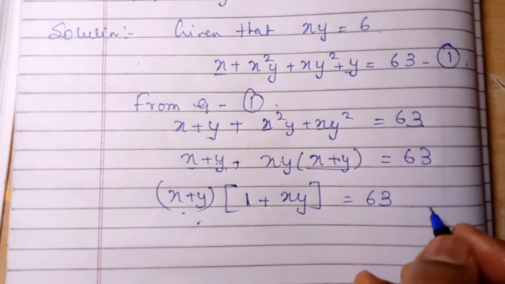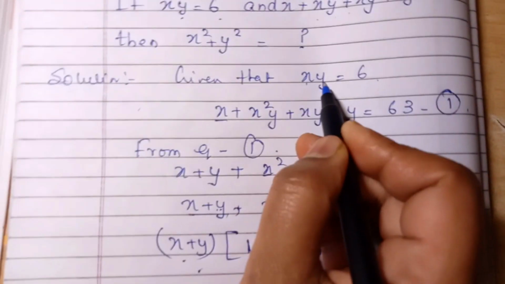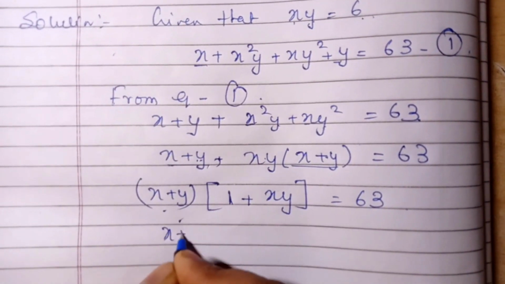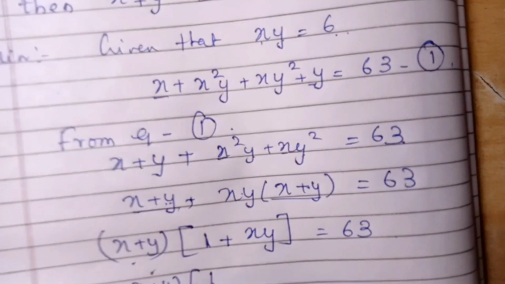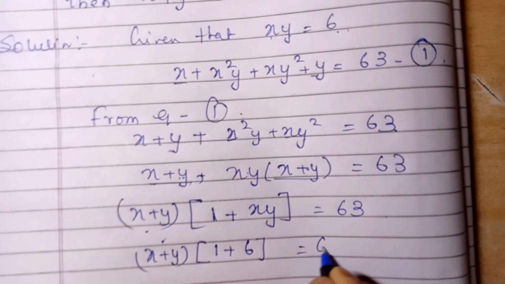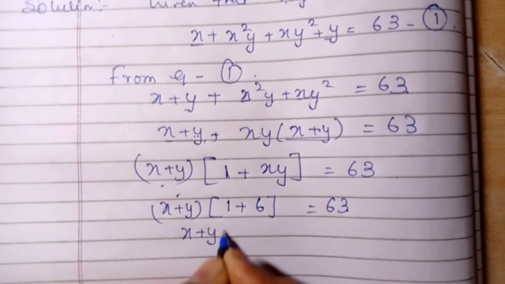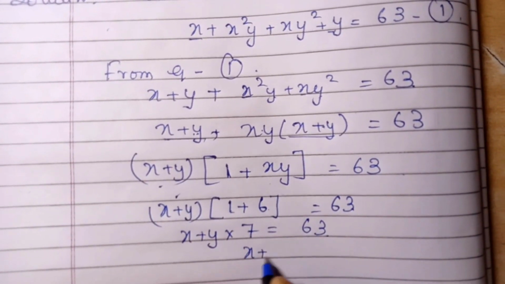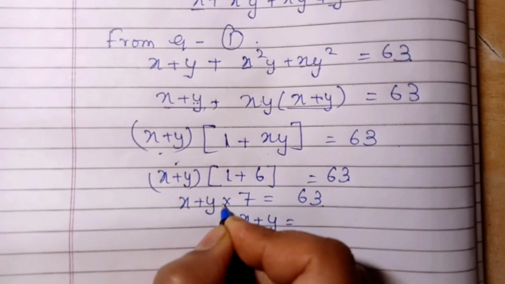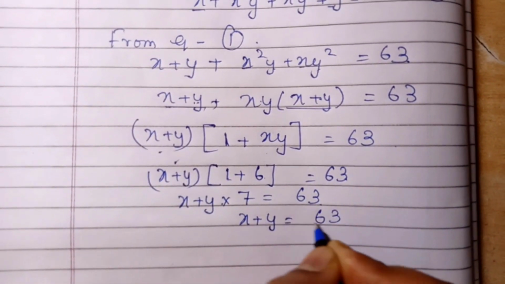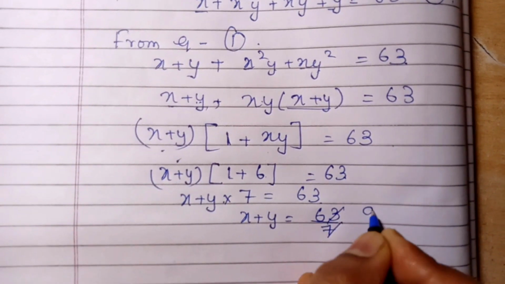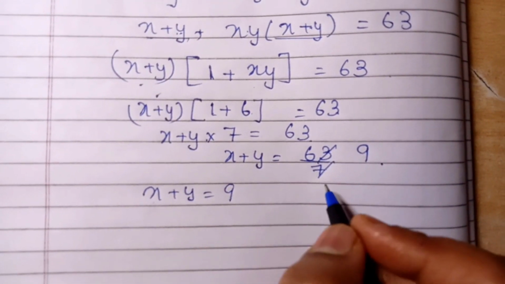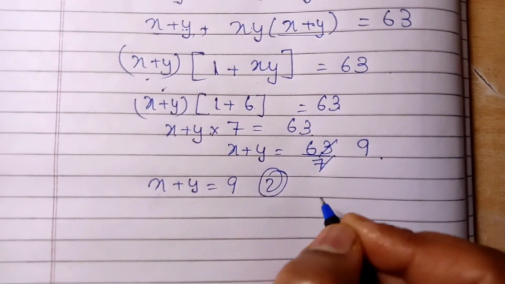Now we have x into y is equal to 6. So in place of xy we can write 6. Now x plus y into 1 plus 6, which is 7, is equal to 63. Now x plus y is multiplied on the left hand side. When it goes to the other side, it will divide 63 and we will get x plus y as 9. So x plus y is equal to 9. We can take this as equation number 2.